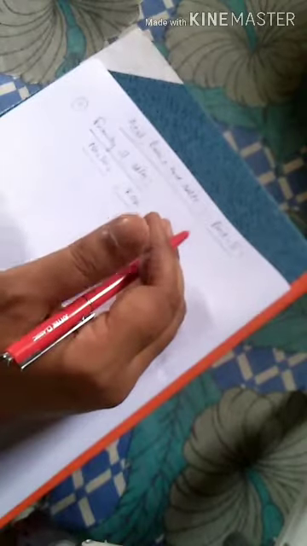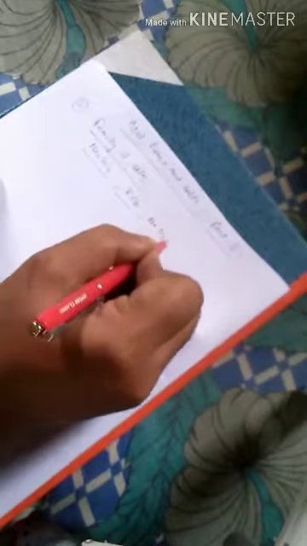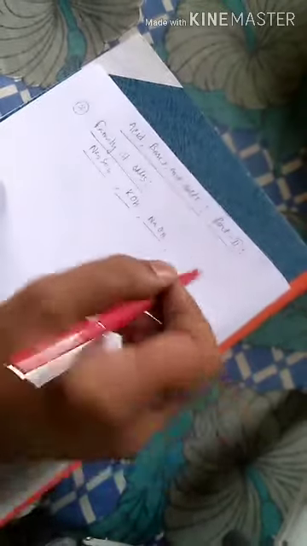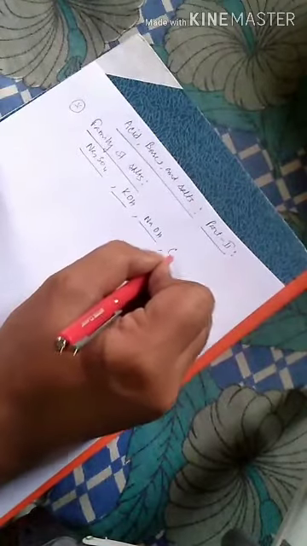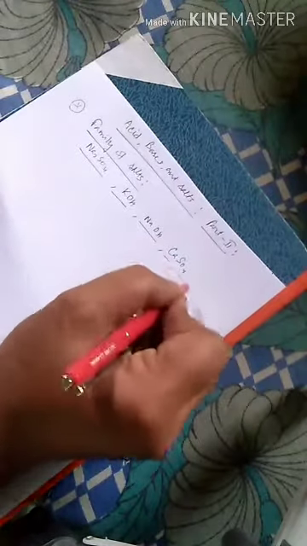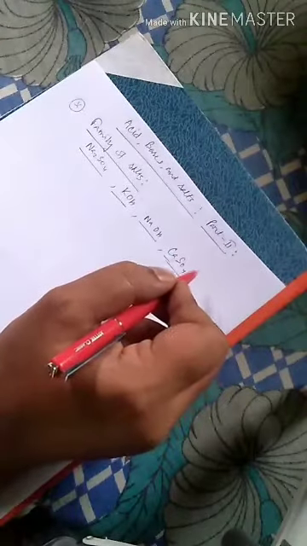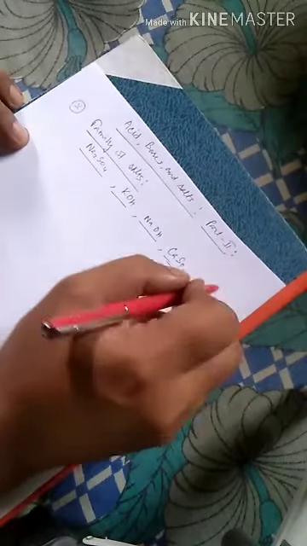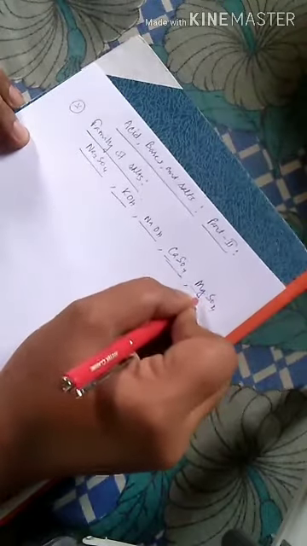So potassium and hydroxyl ion make potassium hydroxide. Next, sodium hydroxide, NaOH. Hydroxide means OH. Then calcium sulfate, CaSO4. Calcium and sulfate together combine and make a salt, calcium sulfate. Then magnesium sulfate, MgSO4, magnesium, Mg, and SO4.